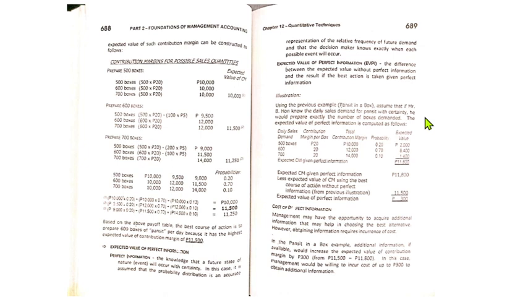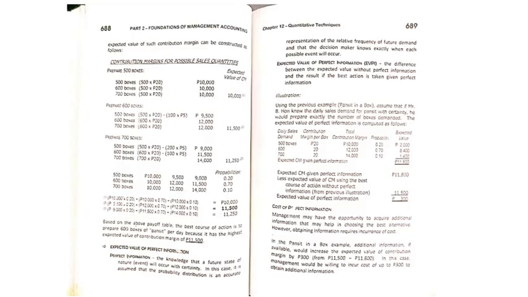The expected value of perfect information is computed as follows. So, binigyan ka dyan yung daily sales demand mo, yung 500, 600, and 700. Contribution margin per box na na-compute na natin kanina, yung 20 pesos. Balikan lang natin. Ito po yun. Selling price 50 minus variable cost 30. That is CM 20. Total contribution margin, i-multiply mo lang 500 times 20, 600 times 20, 700 times 20.